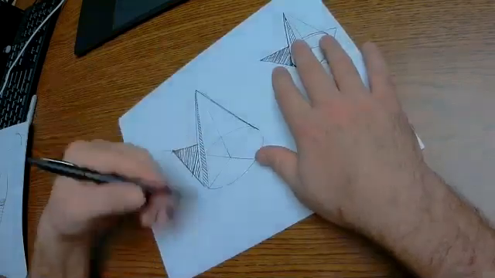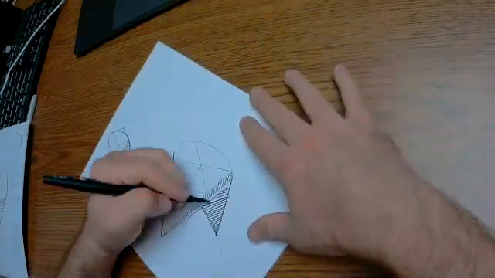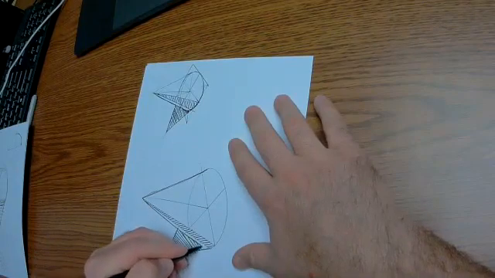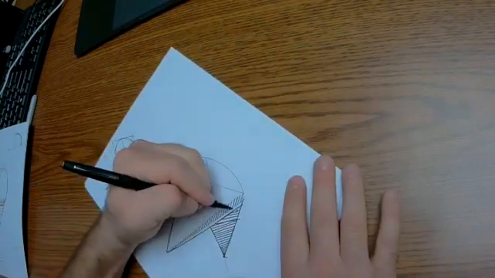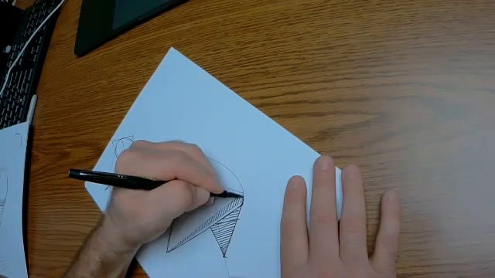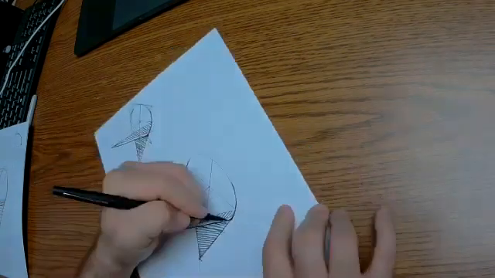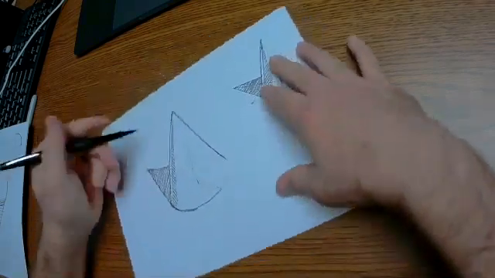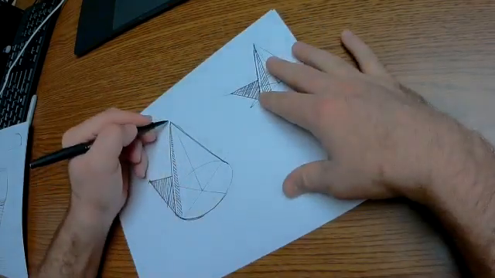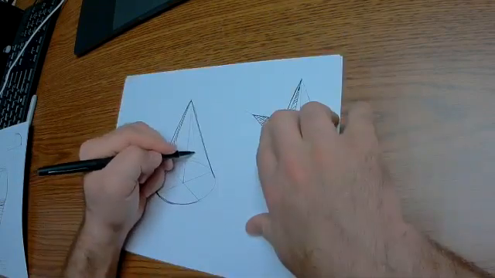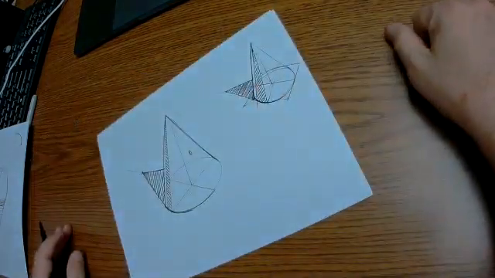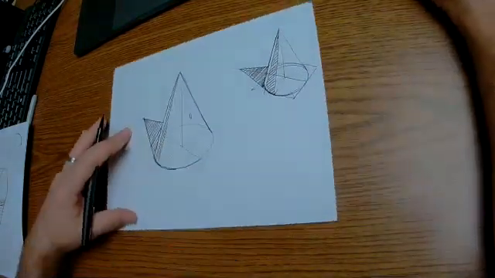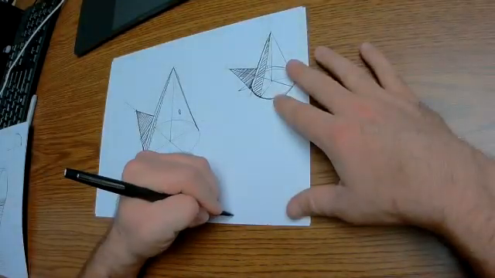Okay, but now I got to come back and add some line values. So darken that back line up, and then I'm going to come around. And then just because it's me, I draw a thin line there, and I draw my front little highlight. Those are cones.